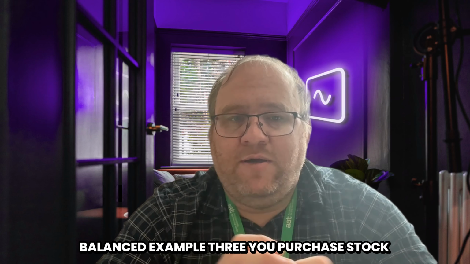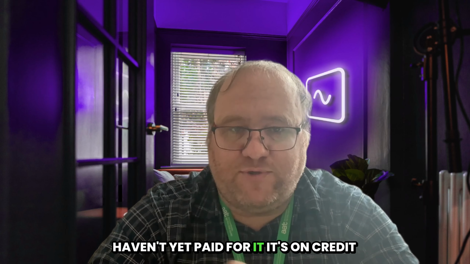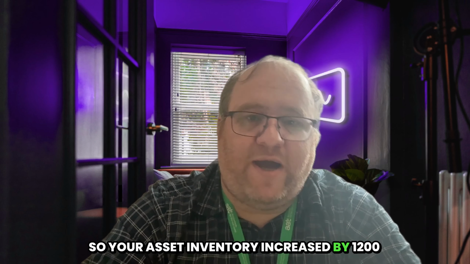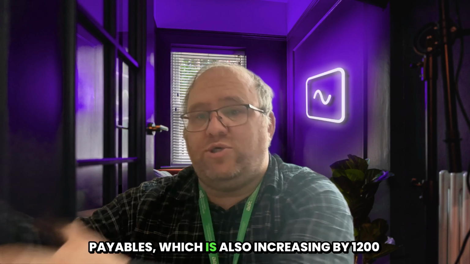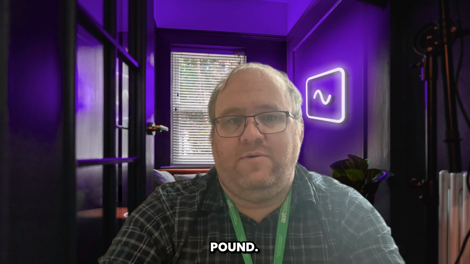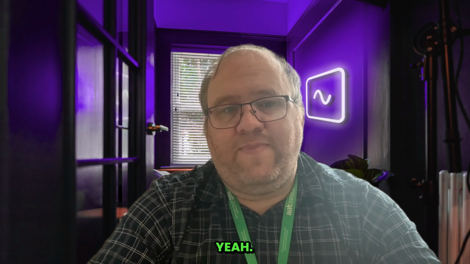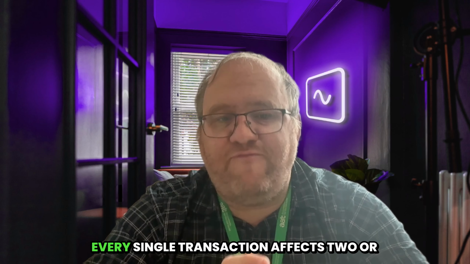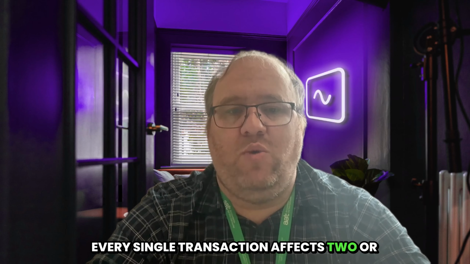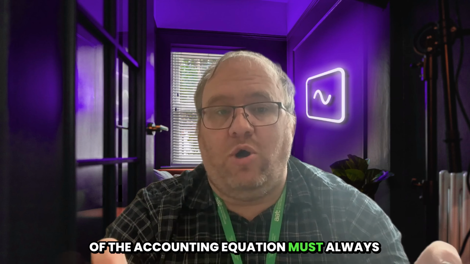Example 3, you purchase stock worth £1,200 from a supplier, but you haven't yet paid for it. It's on credit. So your asset, inventory, increased by £1,200, and you've got a liability to trade payables, which is also increasing by £1,200. So now you've increased assets and liabilities by the same amount. So still perfectly balanced. And that's the beauty of it. Every single transaction affects 2 or more accounts, but the totals on each side of the accounting equation must always match.